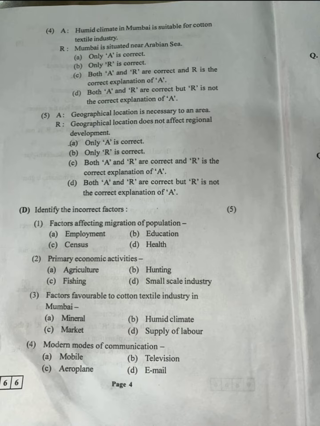Now we'll identify the incorrect factor. Here you have to find out the odd option, which is not the right option. Number 1. Factors affecting migration of population. So options are employment, education, census, and health. Now what are the reasons behind migration? People migrate for employment. Yes, this is correct. People migrate for education. This is also correct. People migrate for health. This is also correct. So census is the incorrect factor. So the answer is option C, census.